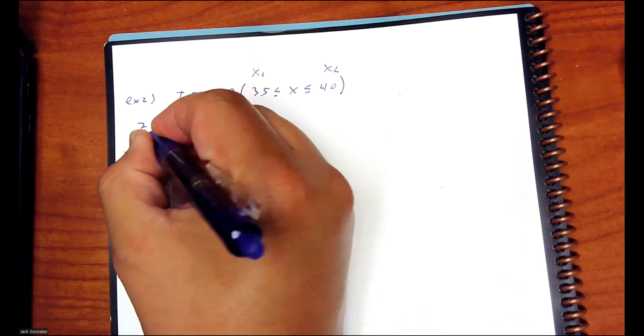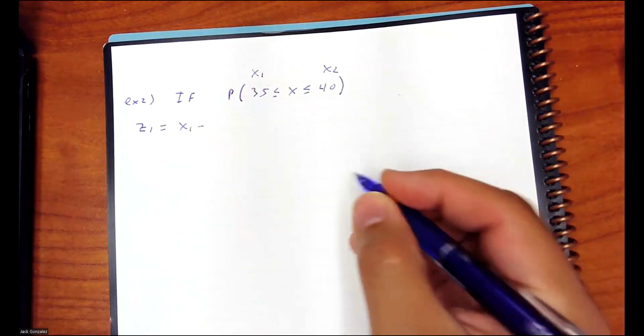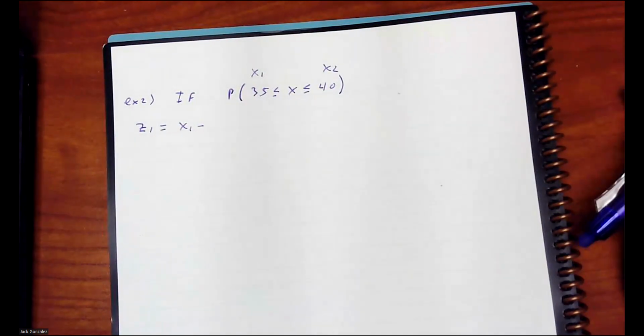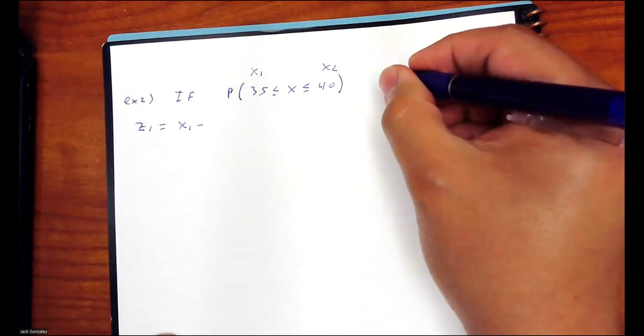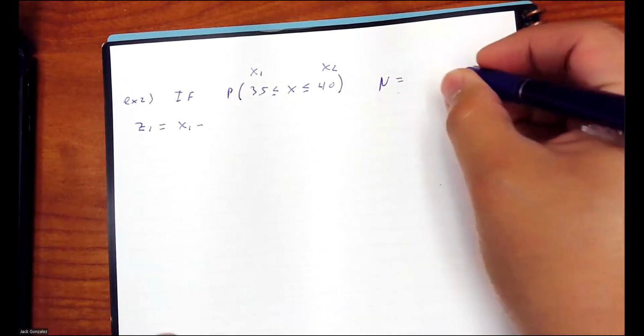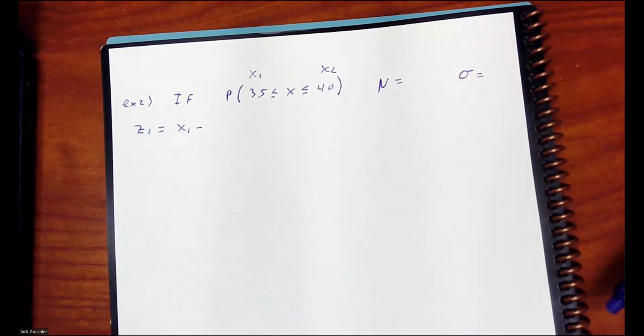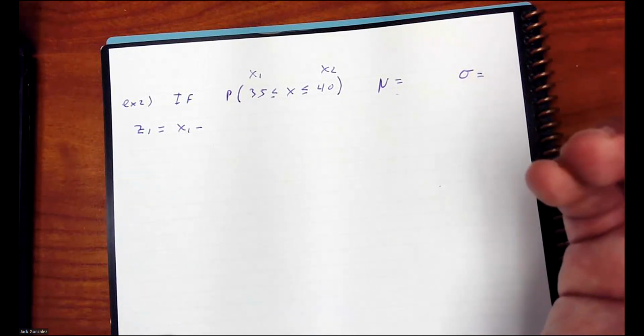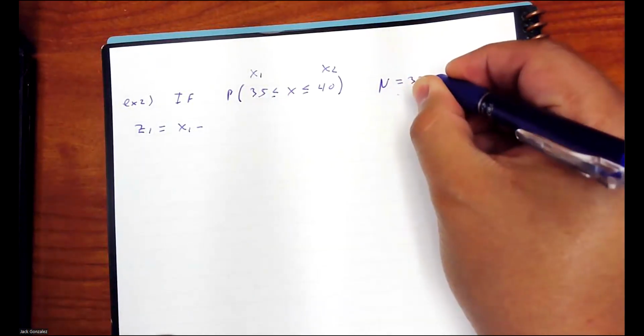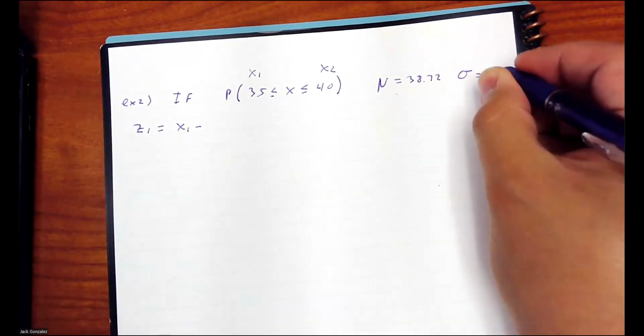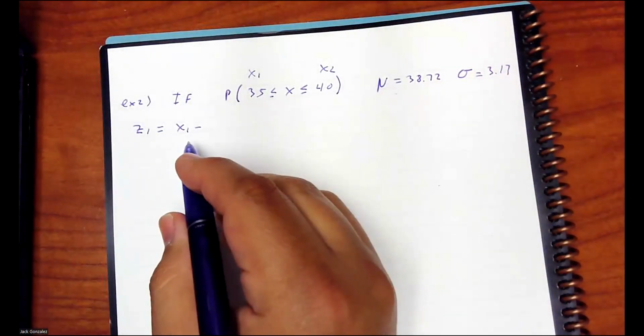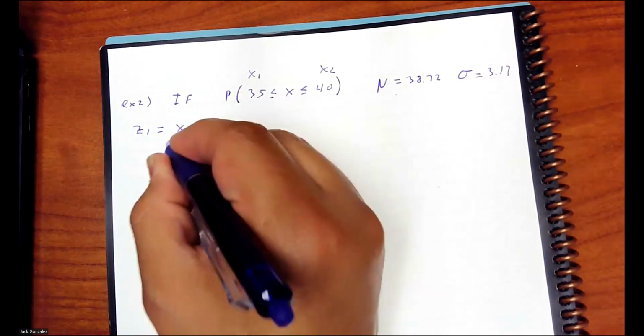Find z1, which will be equal to x1 minus mu over sigma, where mu is 38.72 and sigma is 3.17.